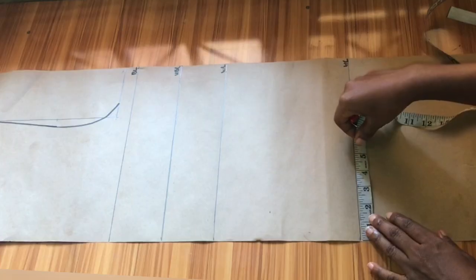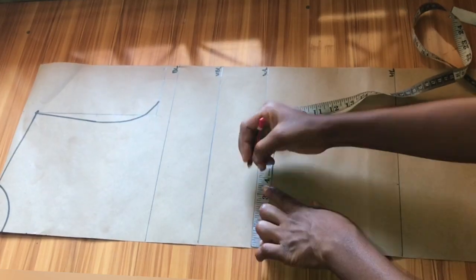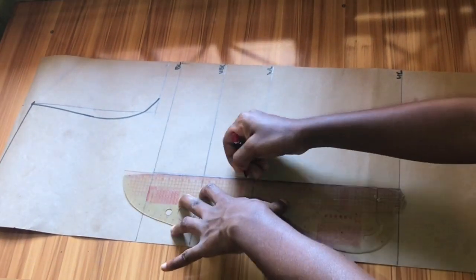So the next thing I'll do is to take half of my nipple to nipple measurement, which is 4 inches. So I'll start marking from the length of my dress all the way to the bust point. After doing that, I'll connect all the dots into a straight line.